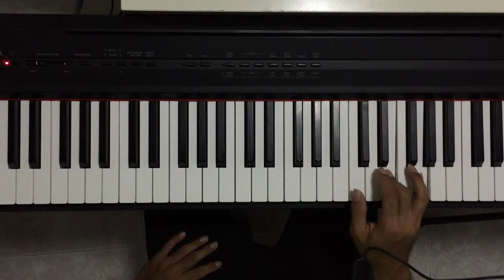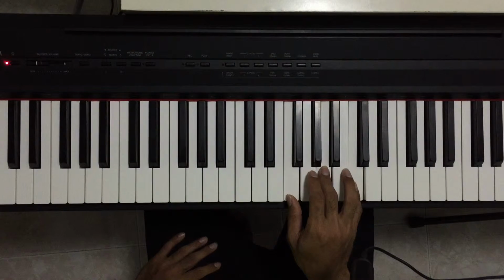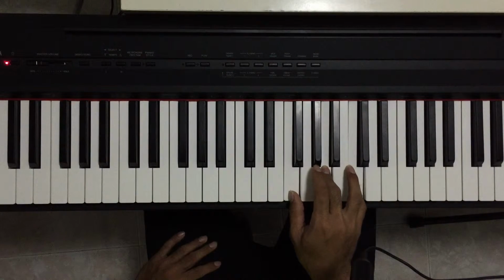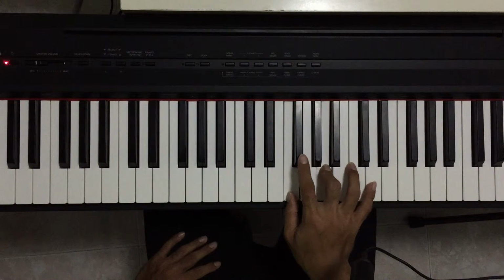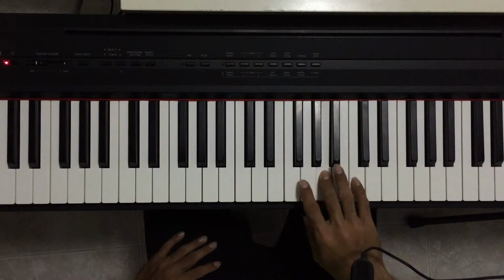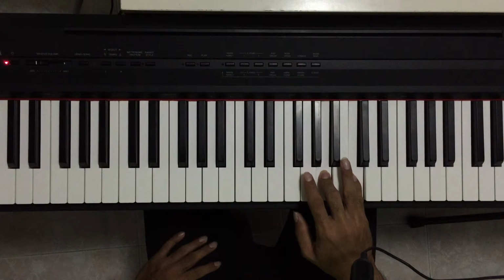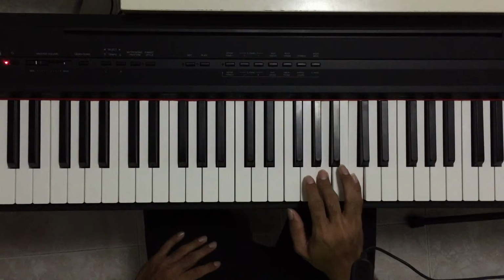Let me just show you that in the F major chord so that you can see the similarity. For the F major chord of F, A, and C, between the F and the A, which are the first 2 notes of the F major, there are 3 notes in between. And between the A and the C, the second and the third note of the F major chord, there are 2 notes in between. Let me go to the G major chord.